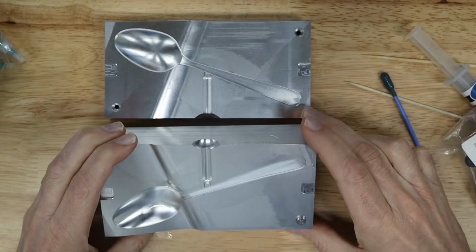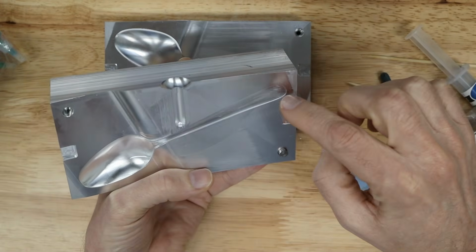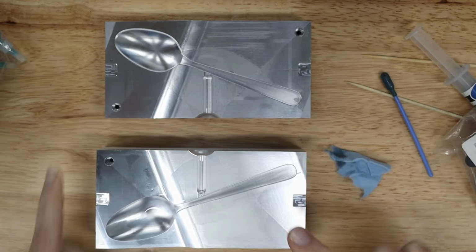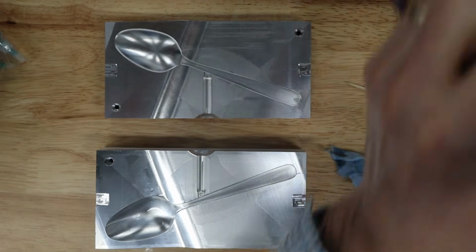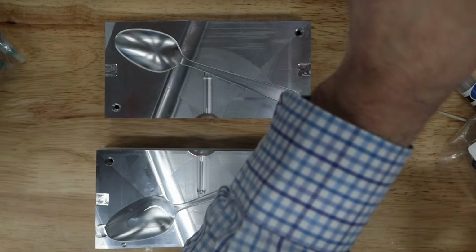And I don't know if you can tell very well, but the tooling marks are already starting to go away. So I'll keep at this, but it shouldn't take very long to get rid of the tooling marks on both of these molds.